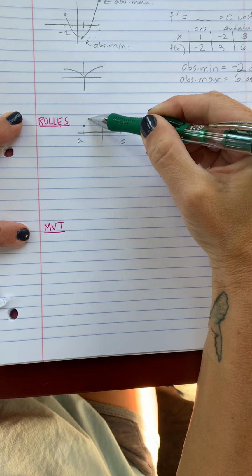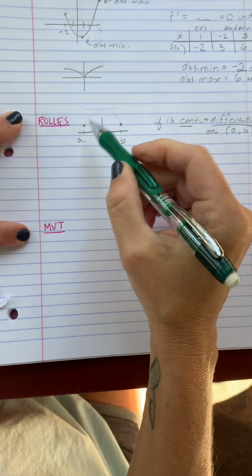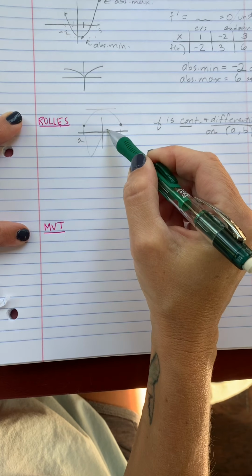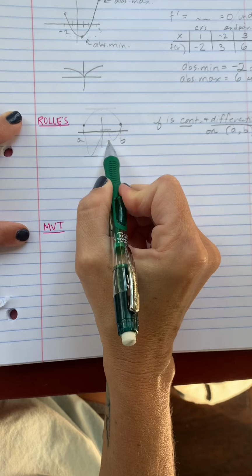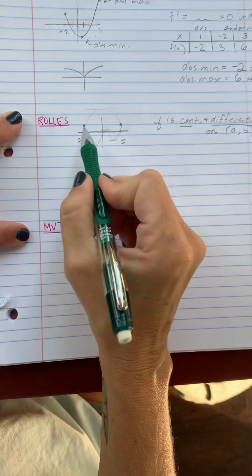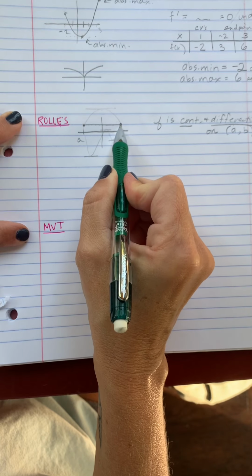So maybe the function goes up and comes back down, and my derivative is 0 here. Maybe my function goes down, up, and down, and up. Well, then I have a derivative of 0 here, here, and here. Maybe my function just goes straight across. Well, then the derivative of the function is 0 everywhere.